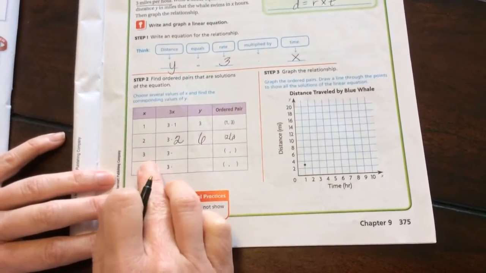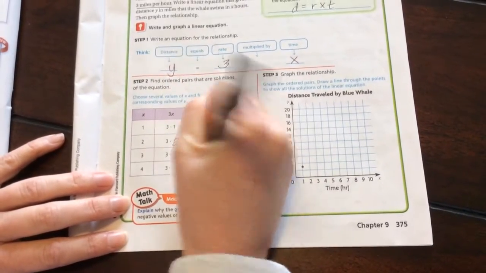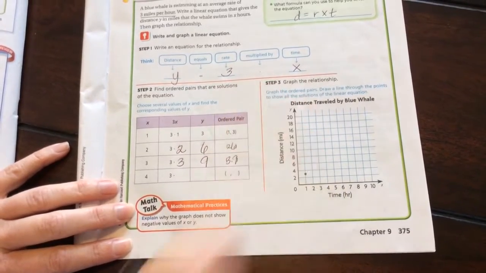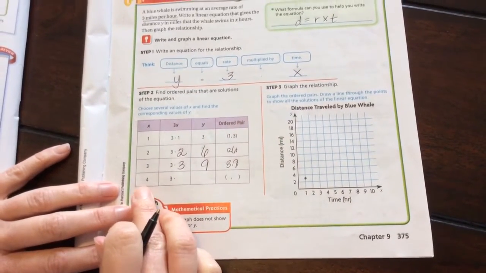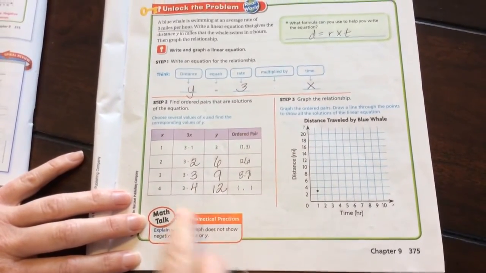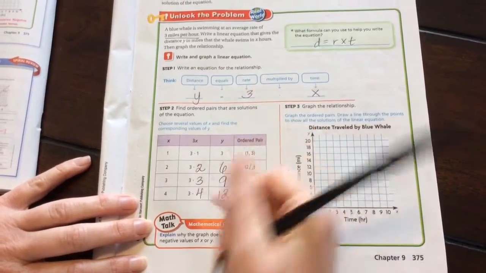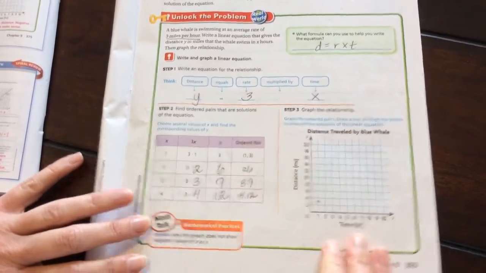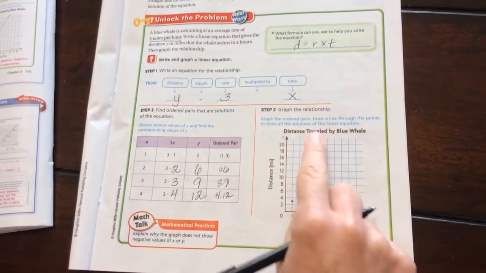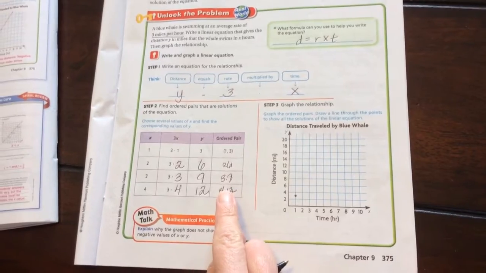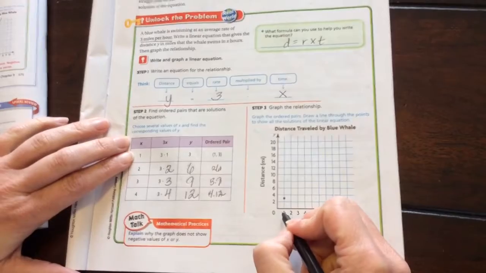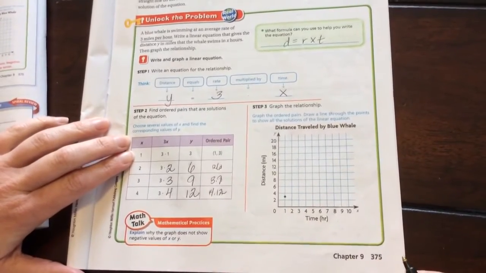And now I'm going to do the same thing for 3. So it's going to be 3 times 3 is 9, and my ordered pair will be 3 for my x and 9 for my y. The next one, I'm going to substitute 4 for the x, so 3 times 4 is 12. And then my ordered pair is going to be 4 for the x and 12 for the y. Now, step 3, I'm going to graph this. So graph the relationship, graph the ordered pairs, and draw a line through the points to show all the solutions of the linear equation. So my first one was (1, 3), and they already graphed that one for me.